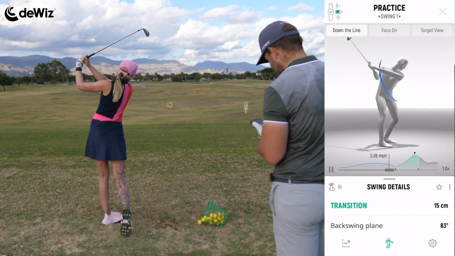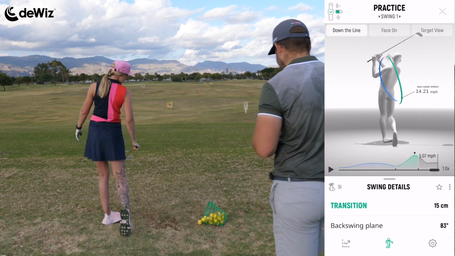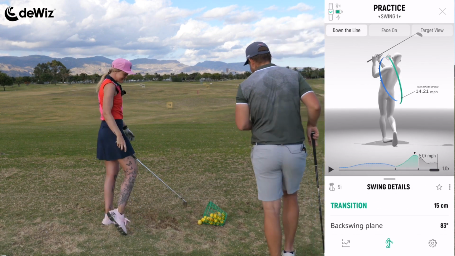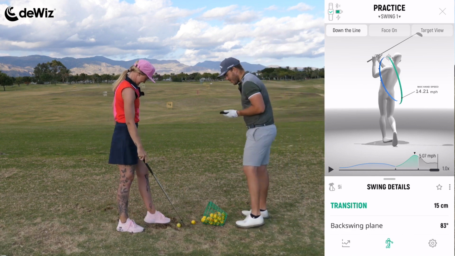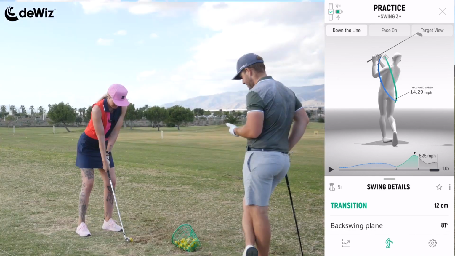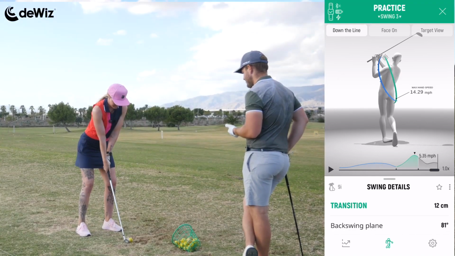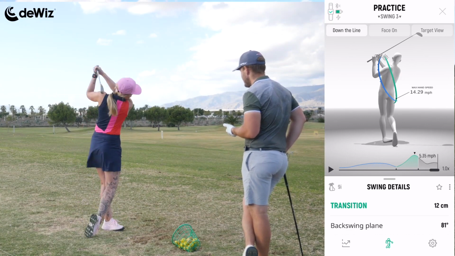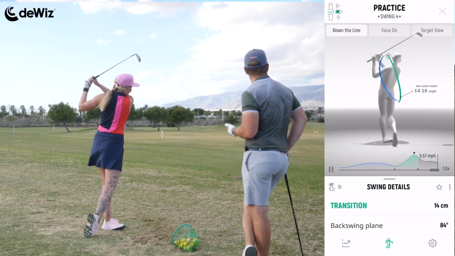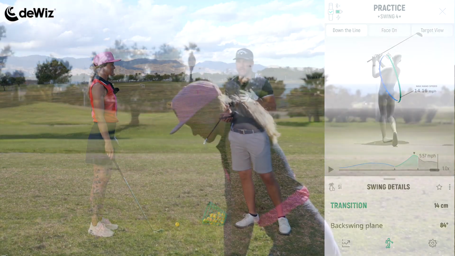Yeah. Transition. I feel it. Plus 15 centimeters. 15, yeah. So that's what we want to avoid, right? No. Plus 14. Plus 14. This ain't unusual in any sort of way.